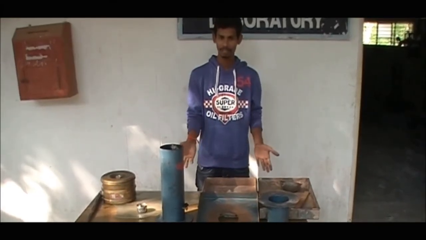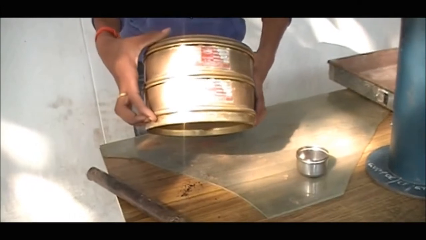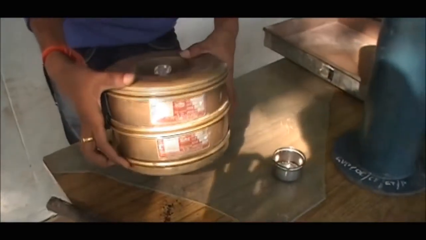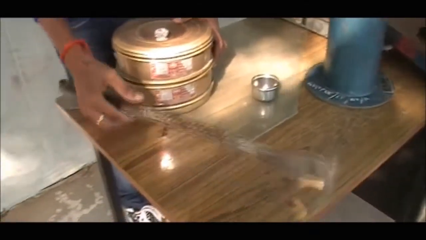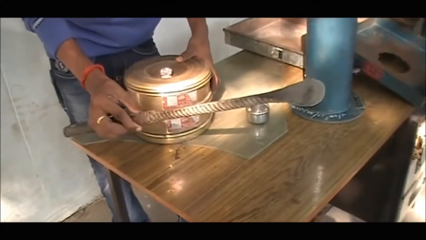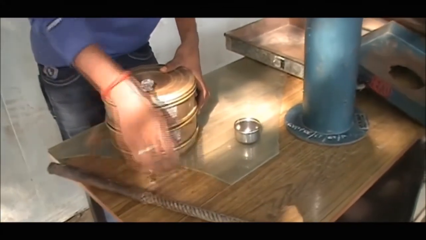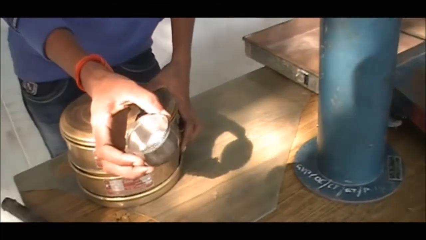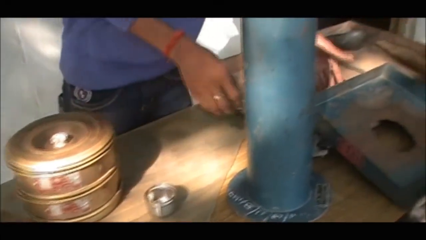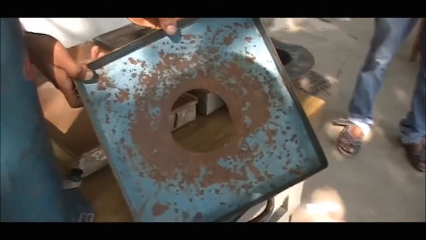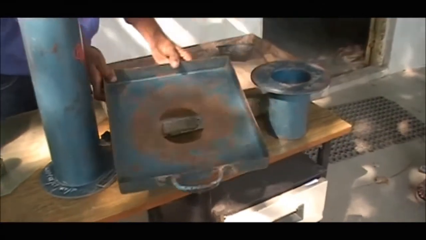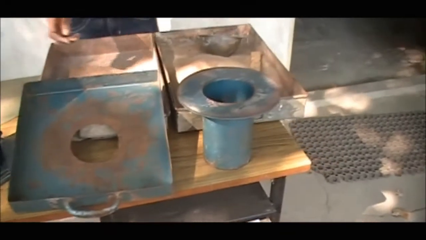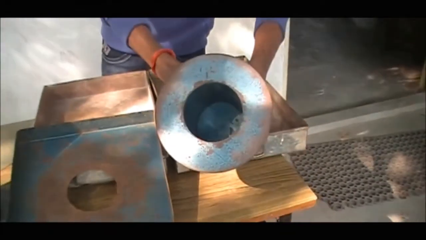Here is the equipment we need for the experiment. These are 1 mm and 600 micron Indian standard sieves. It's a digging bar, moisture can for determination of moisture content. Here is a metallic tray with a circular hole. It is a cylindrical calibrating container.